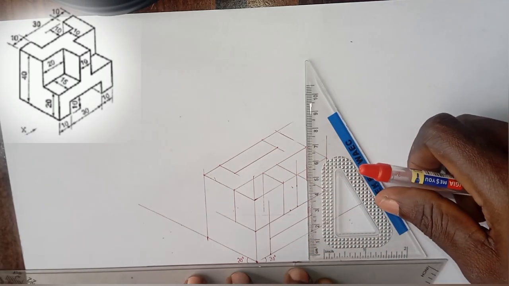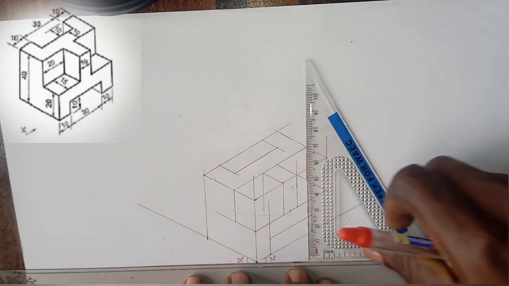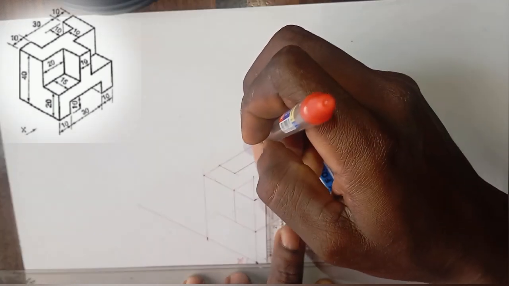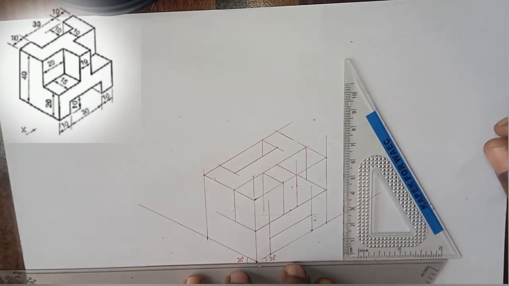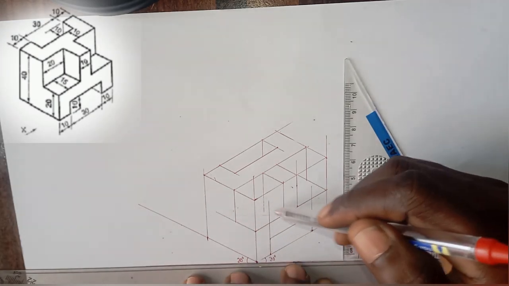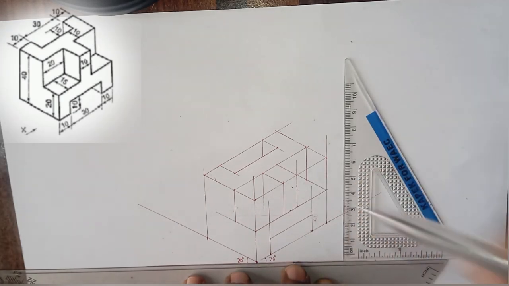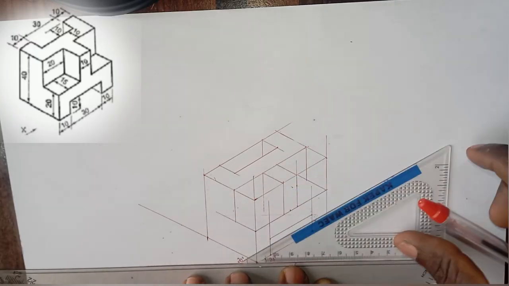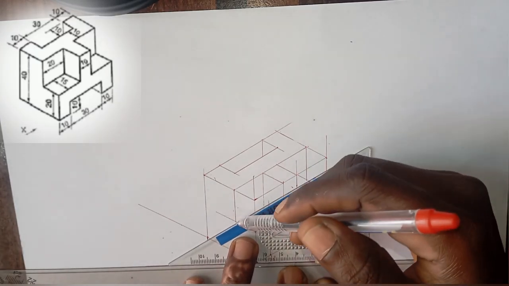Okay, so what next? What are we not seeing? Is this, okay, this side, project downwards like so. So what we are doing now is to join this part to this side, and this side to this side. Okay, and this side to this side. That's just it. So you just place your set square and still glide through. This one will make your work easy.